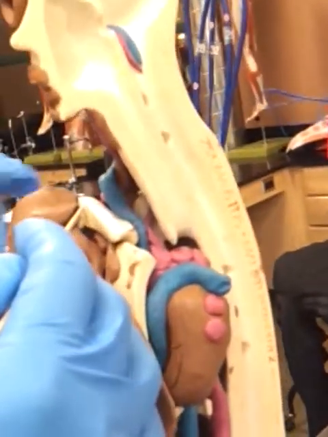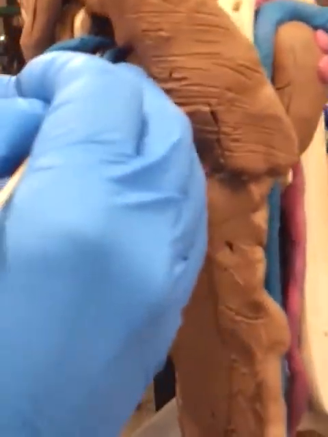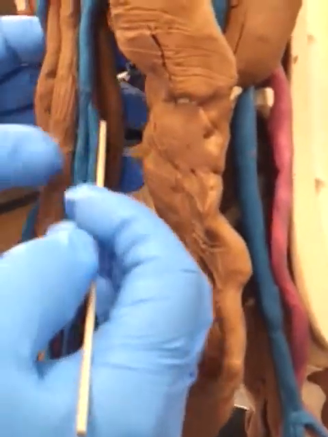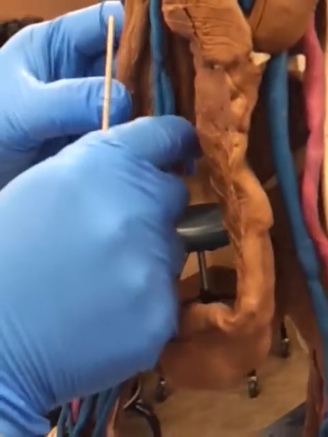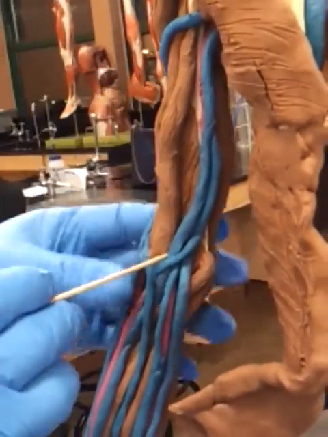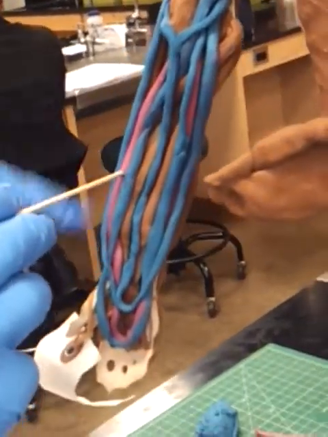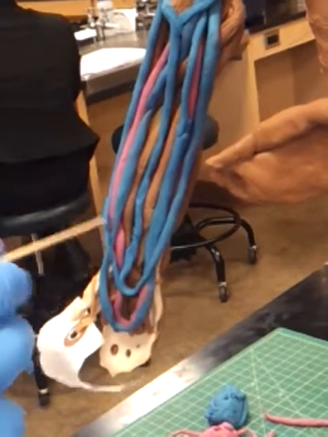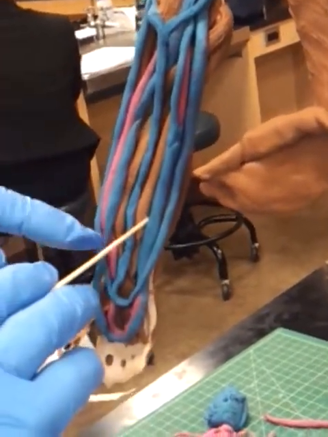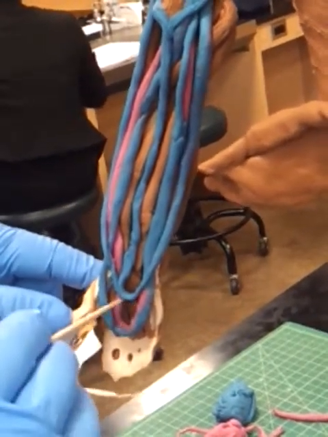It runs below or under the clavicle, and the subclavian becomes axillary at this point, and the axillary becomes brachial. You can see the brachial right here. Okay. And then the brachial divides into two main branches, one in the lateral portion, which is considered the radial artery, and the other one in the medial, which is the ulnar. And the ulnar artery and radial artery form what we call the palmar arch.